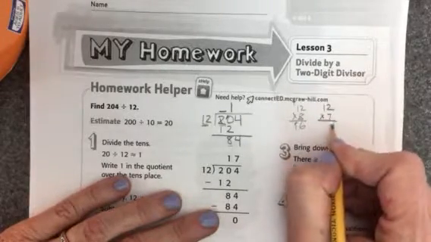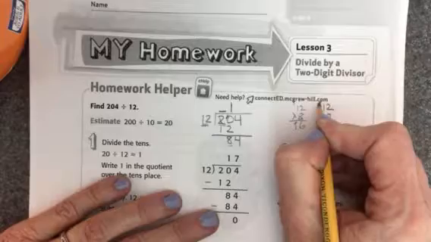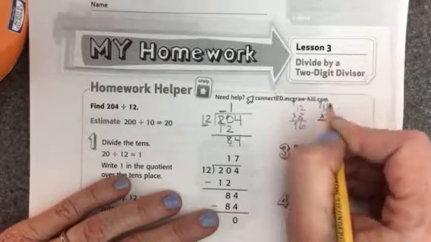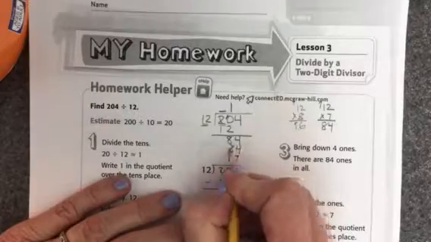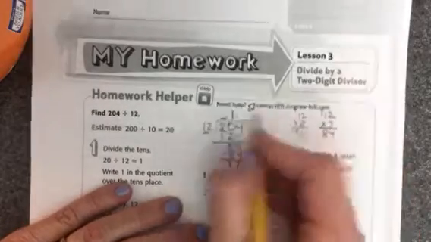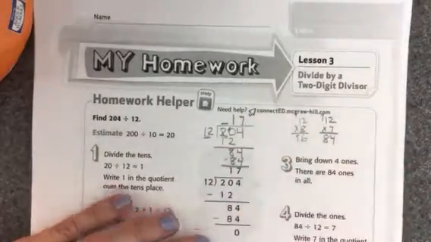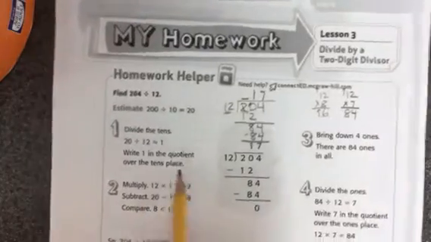2 times 7 is 14, and 1 times 7 is 7 plus 1 is 8, so that is 84. So I'll write 84 and subtract, and I use the number 7, so it'll go there. So the answer is 17.